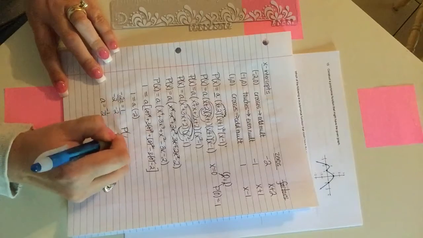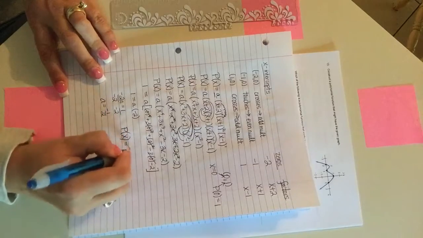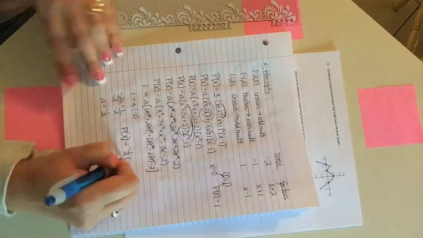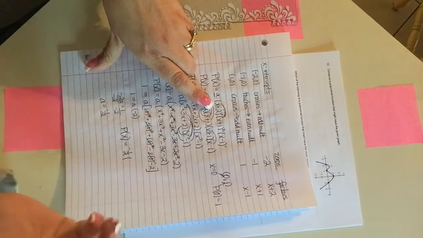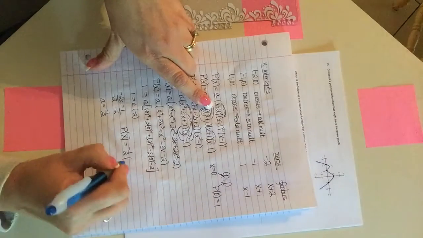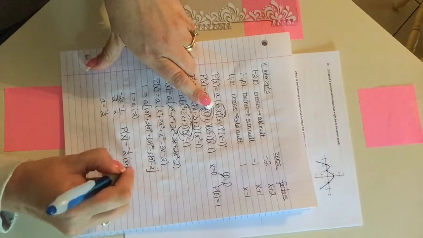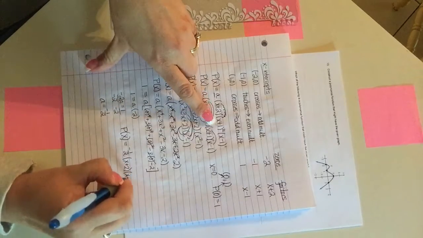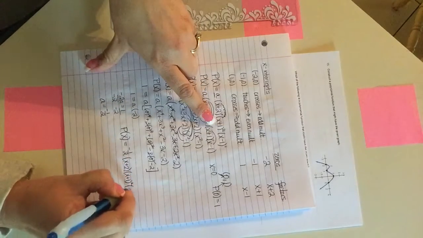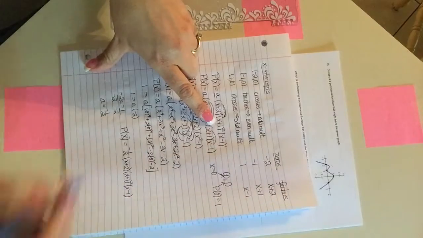So P of x equals negative 1/2. I'm going to put it in standard form as well as factored form. So (x plus 2)(x plus 1) squared (x minus 1). That's the factored form.